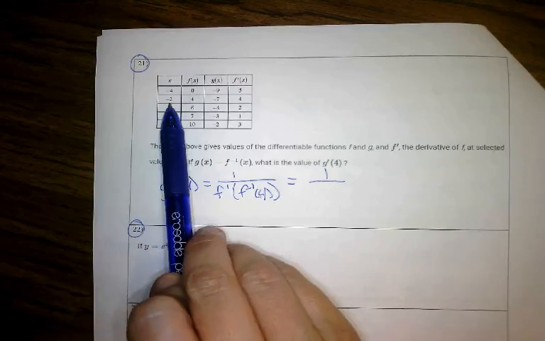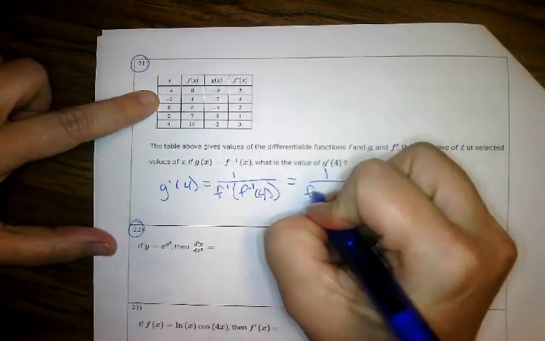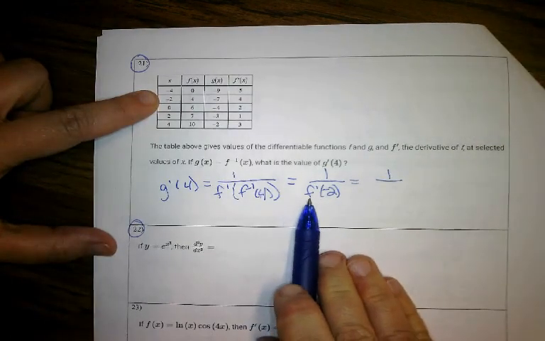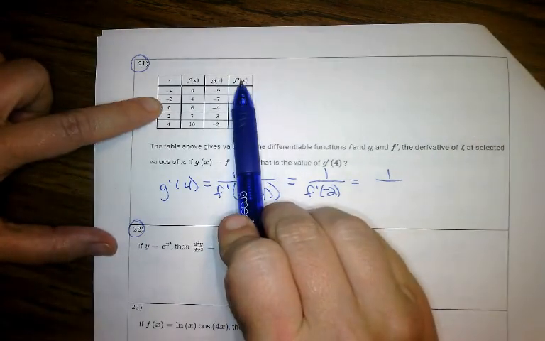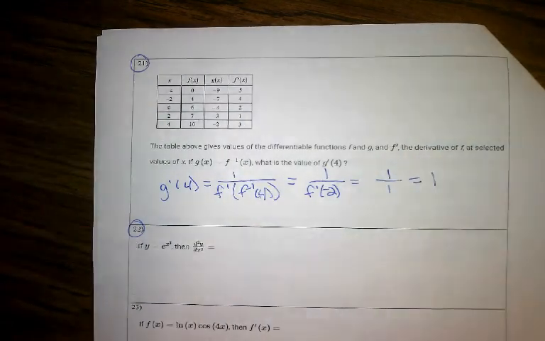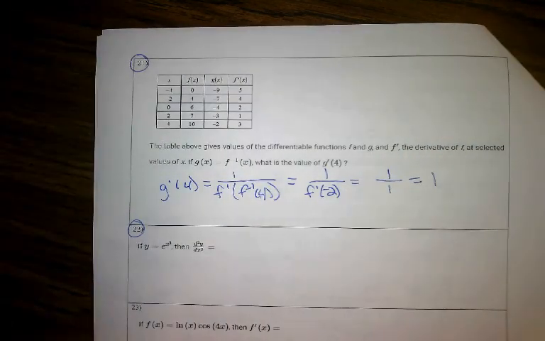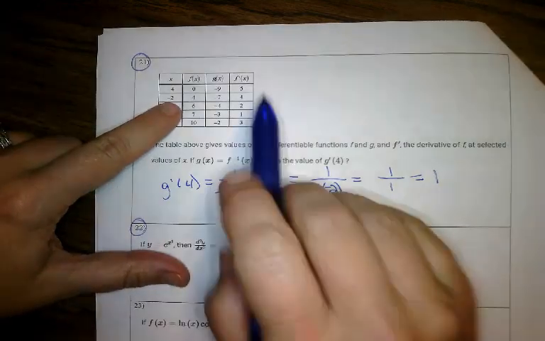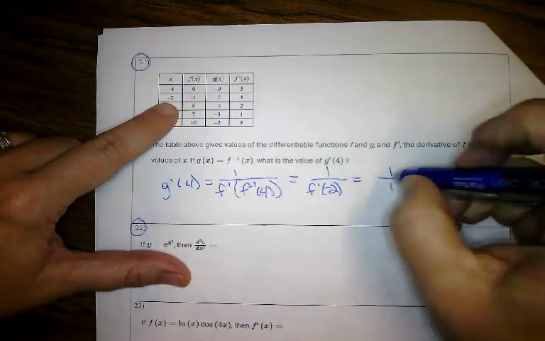which means I'm now looking for f prime of 2. F prime of 2 is 1. 1 divided by 1 is 1. Oh, wait, hold on. Did I do that right? F prime of negative 2 is 4. Oops. There we go. 1 over 4.